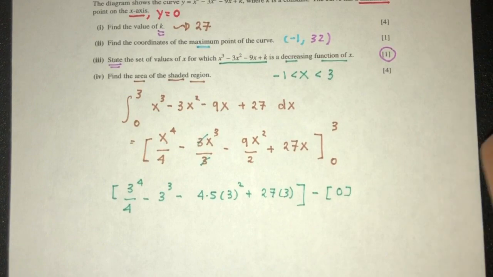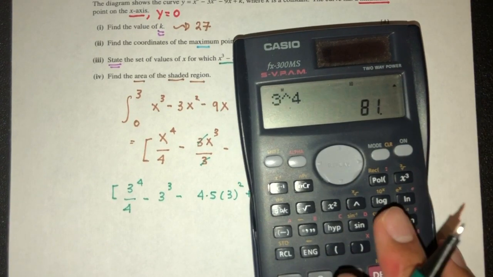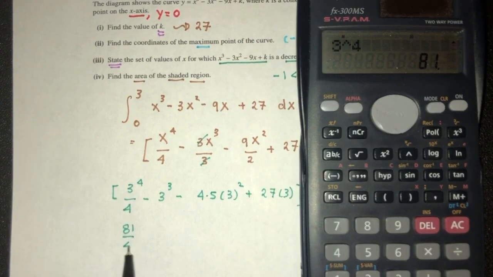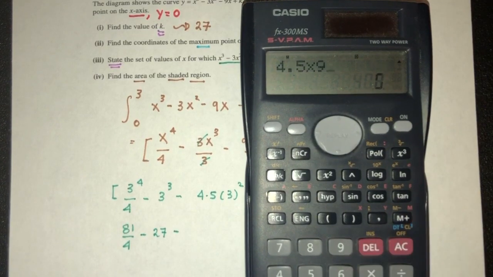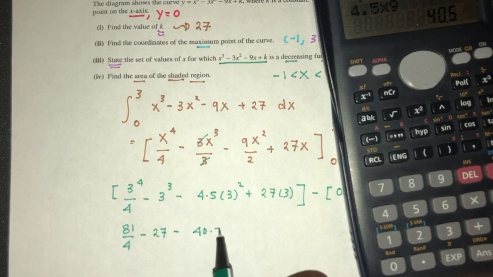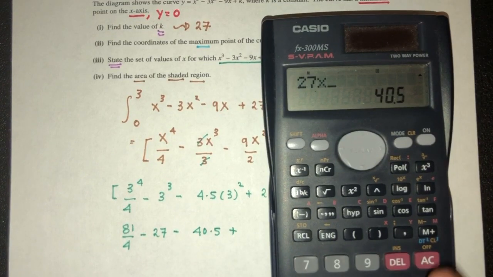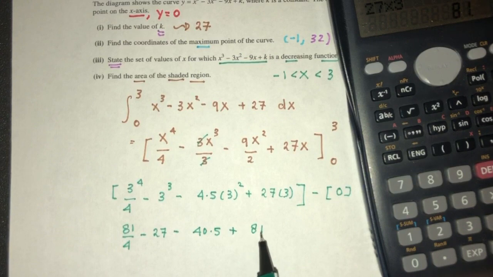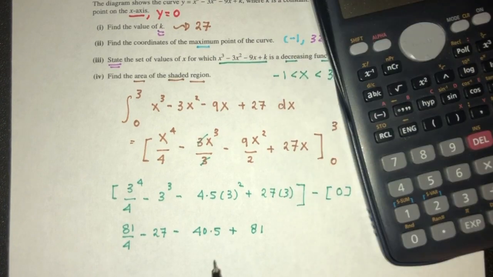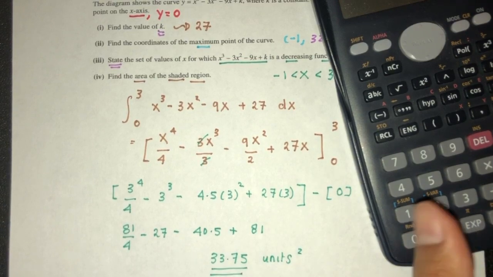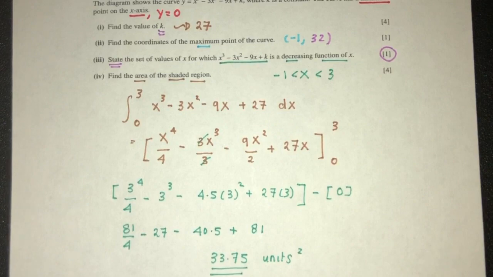So 3 to the power 4 is 81 over 4, minus 27, minus 4.5 times 9, that should be 40.5, plus 27 times 3, that should be 81. So 81 over 4 minus 27 minus 40.5 plus 81, that should be 33.75 units squared for the area under the curve. Again, area under a curve is found by using integration.